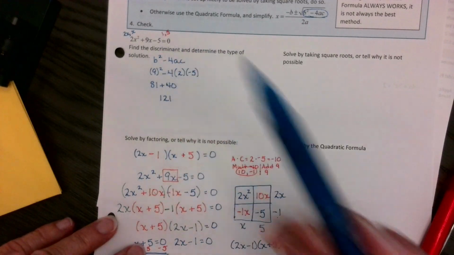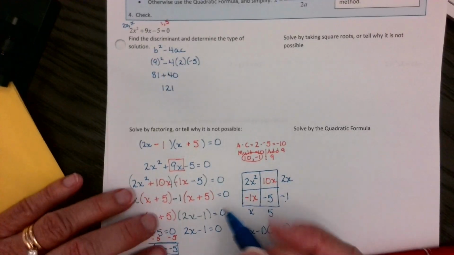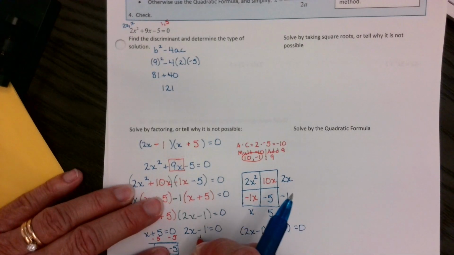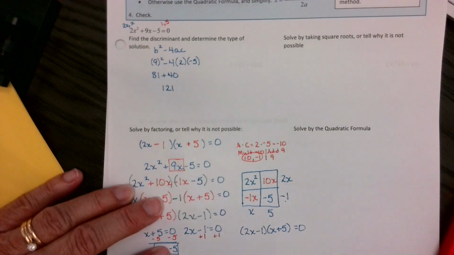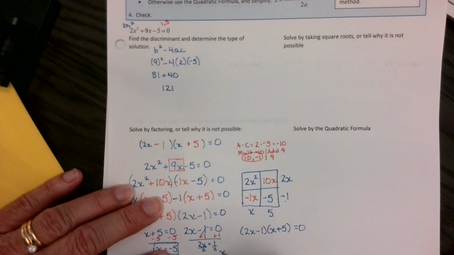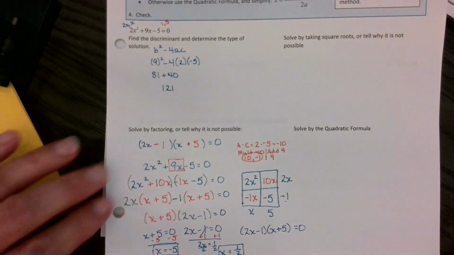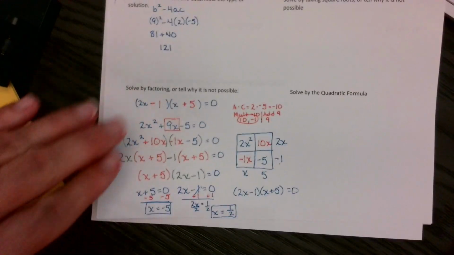If it doesn't, then it's not a solution. Right here, I'm going to add 1, and I get 2x is equal to 1. I'm going to divide by 2, and I get x is equal to 1/2, or 0.5. That is perfectly fine. I just bring it down.